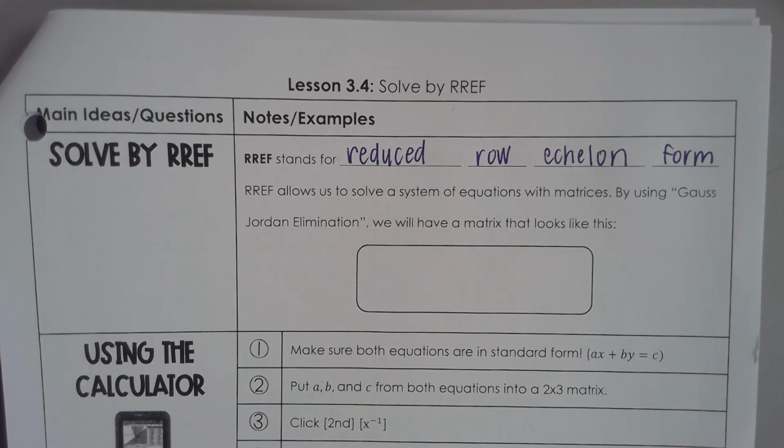And for reduced row echelon form, you would do a number of calculations to the equations, and that's called Gauss-Jordan elimination. I actually had a college class where we spent weeks doing this, and I thought it was kind of fun. You just do all kinds of things. It's like a little puzzle to try to manipulate the numbers.